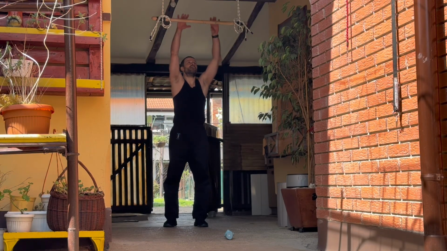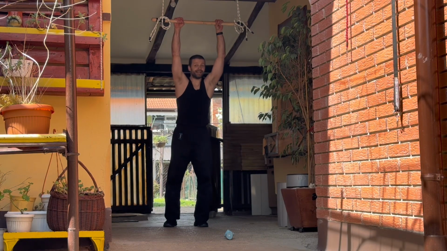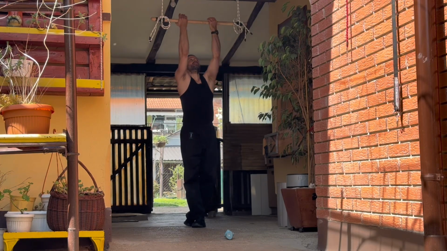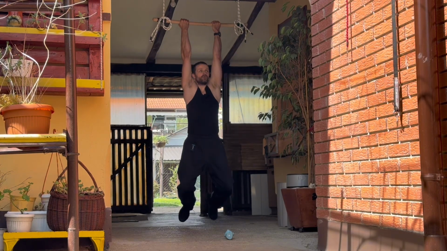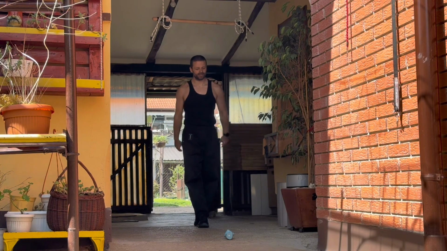And this, if you have a pull-up bar, if you live close to the playground, hang, it will drastically help you. Also, if you're trying to improve your pull-ups or chin-ups, it can also help with that.